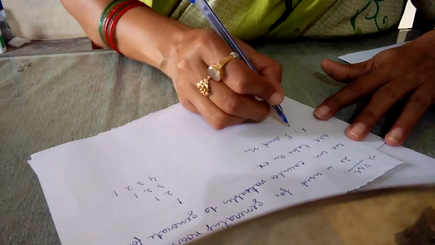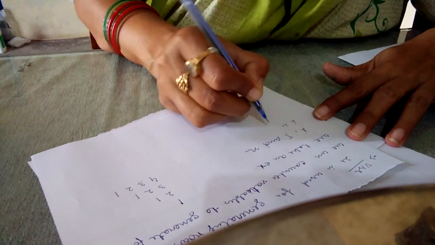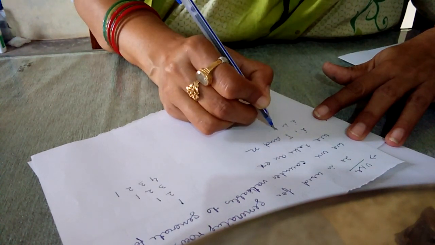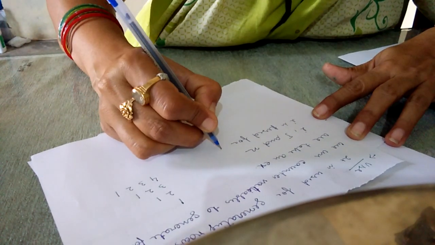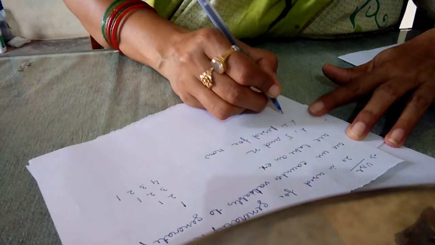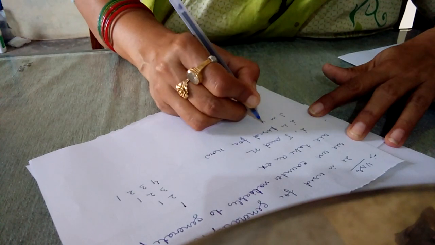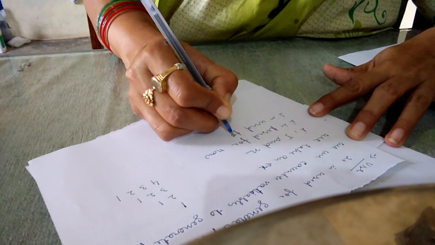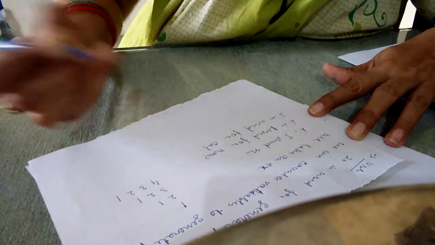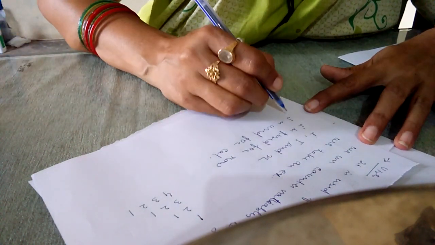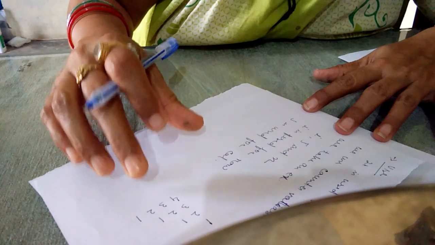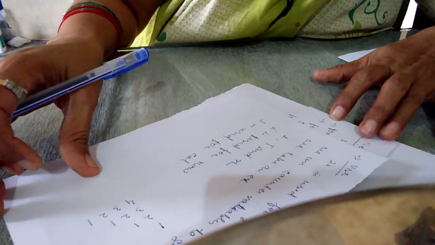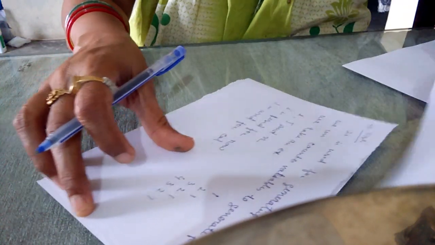Okay, i is used for row, j is used for column. Clear? Now we write a program for generating this using Java.